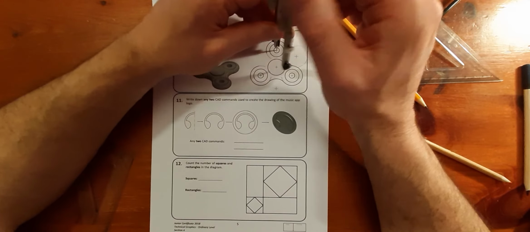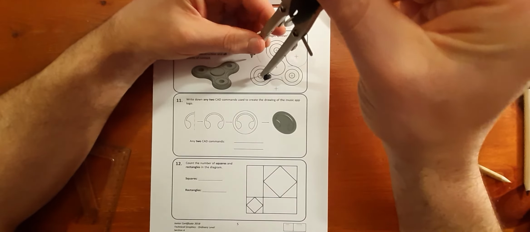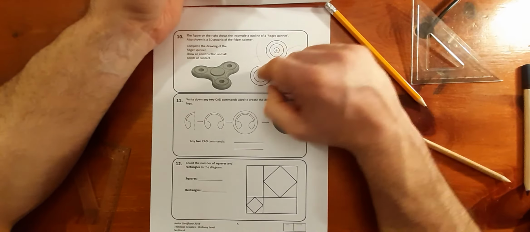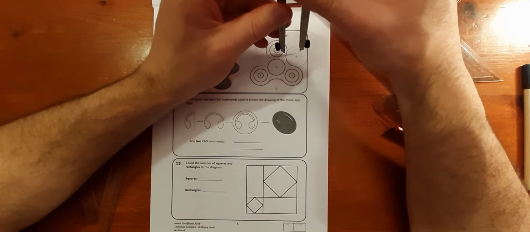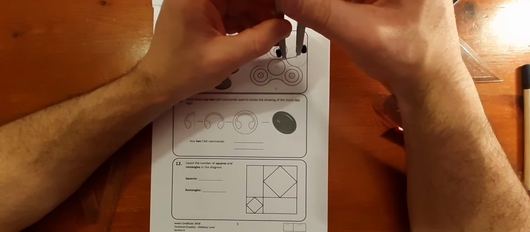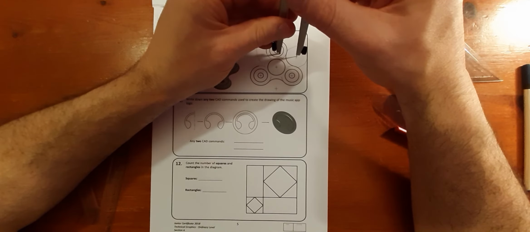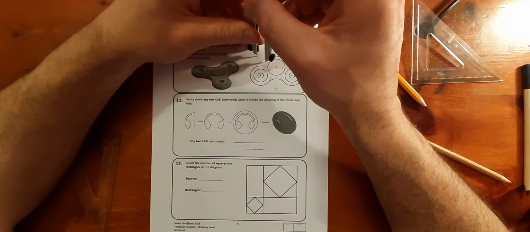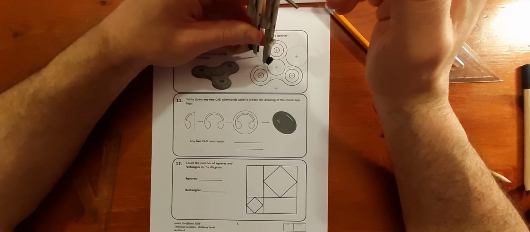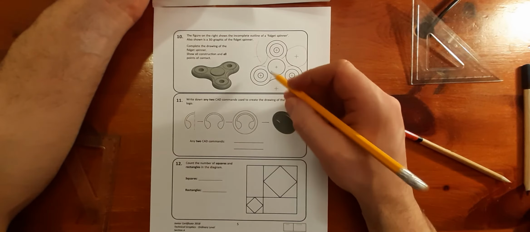So I get that distance there, swing an arc over here, swing an arc from down here. That's the place we're going to put our compass. And then we just need the radius here. So we put down our compass there, ring it around, and that'll get that one done for you. I'll just reset that, the leg on this compass is wonky.